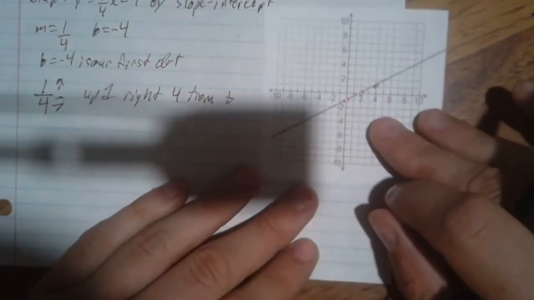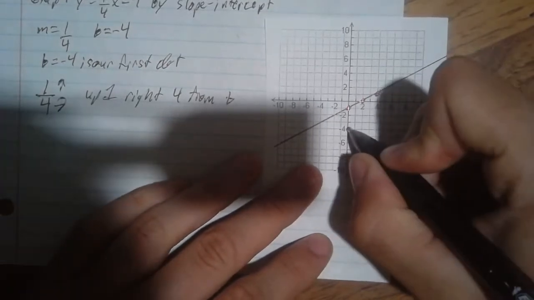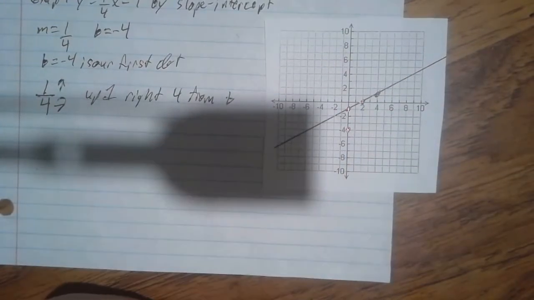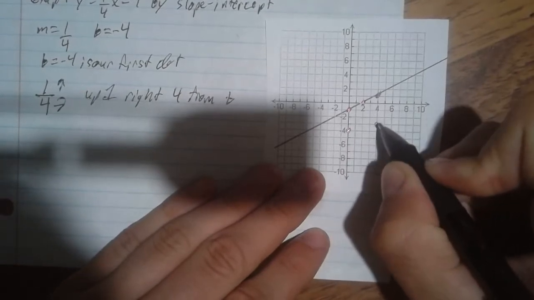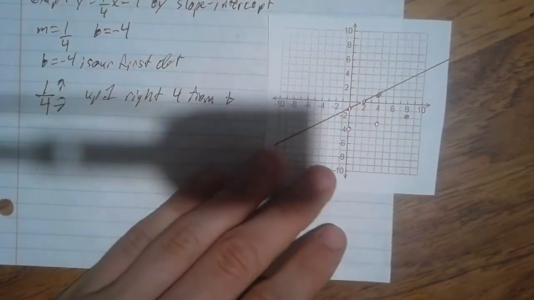So on the same graph, we're going to put our first dot at -4. Then we go up 1, right 4, up 1, right 4, and now we draw our line.